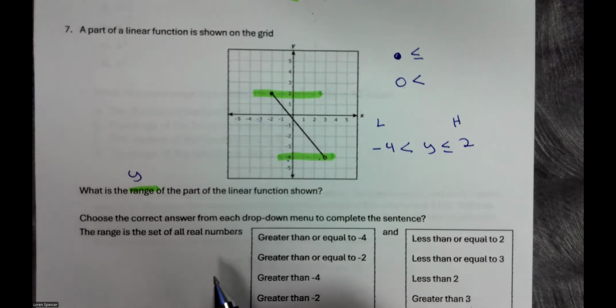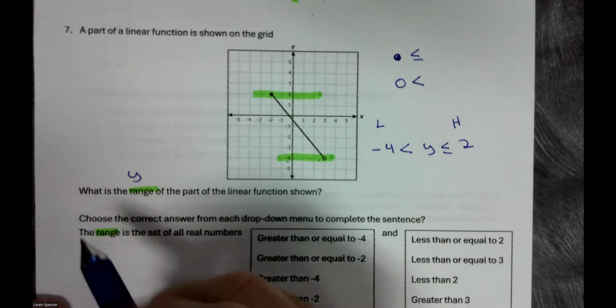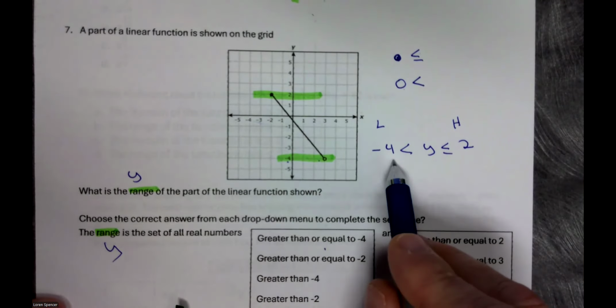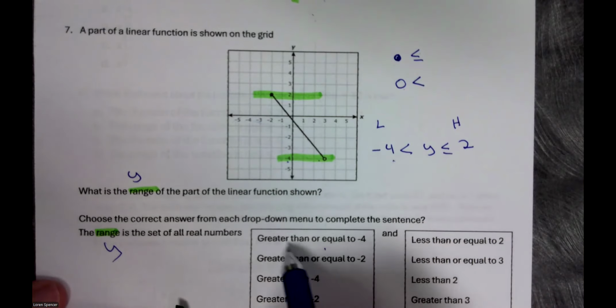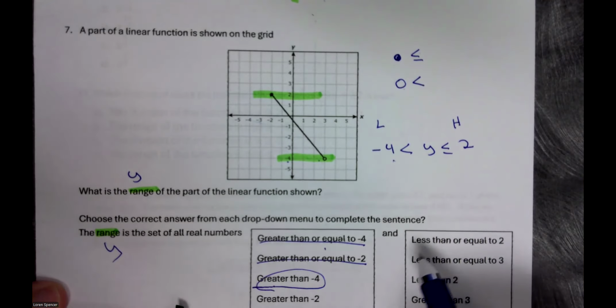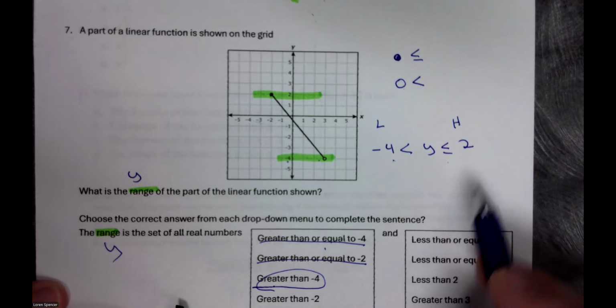So the range is a set of all real numbers. Once again, there's the range. Greater than or equal to 4? Nope, not greater than or equal to. Greater than -4. And less than or equal to, yep.